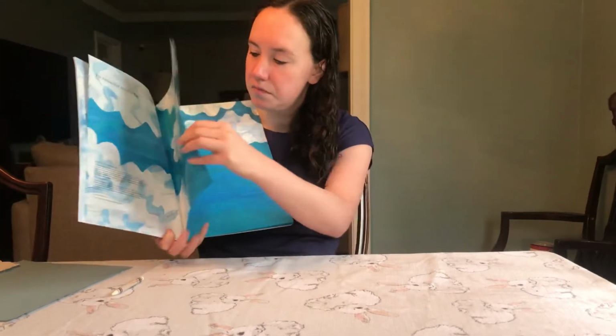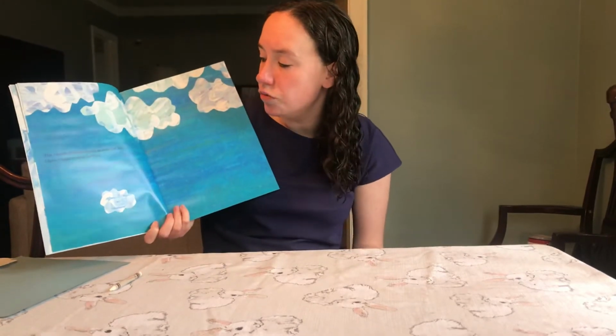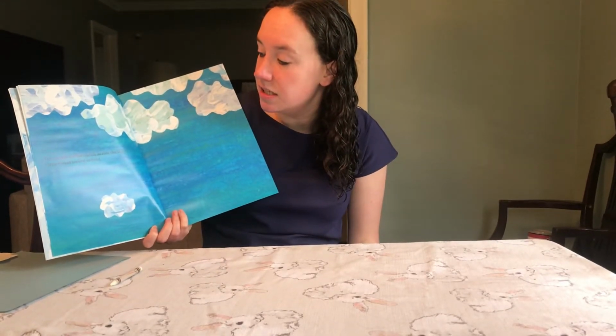Little Cloud by Eric Carle. The clouds drifted slowly across the sky. What does the word drifted mean? That's right, drifted means to float across the page. So the little cloud trailed behind. What does it mean to trail? Oh, I think you're right. That means you follow. So the little cloud followed behind.